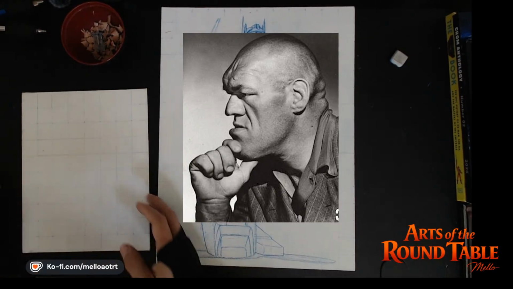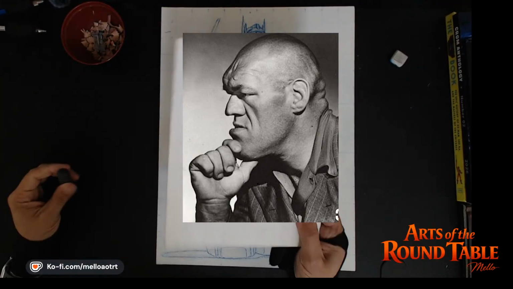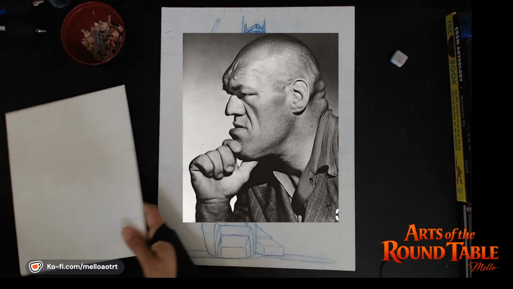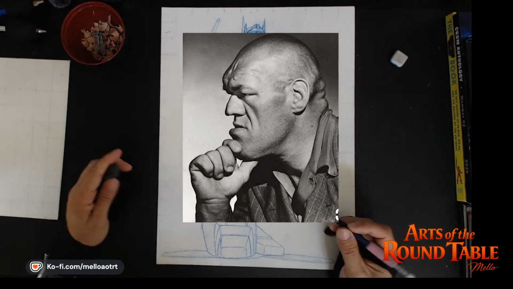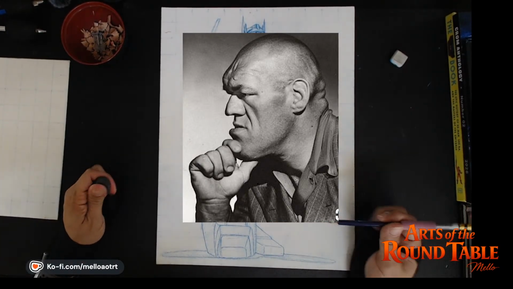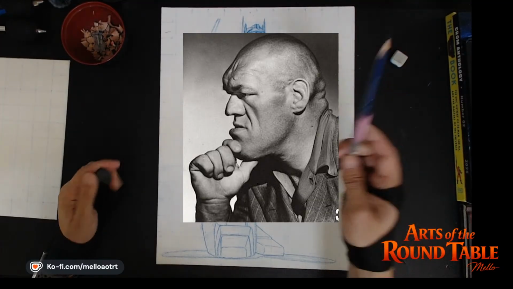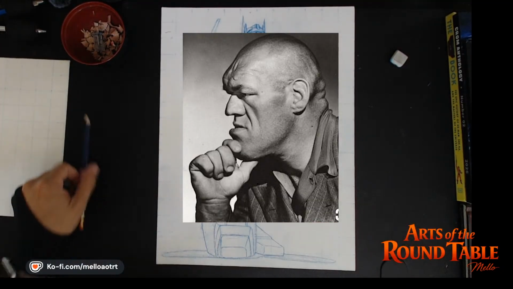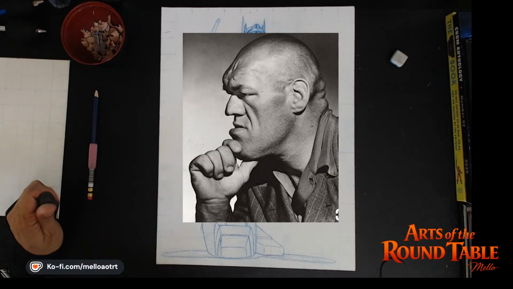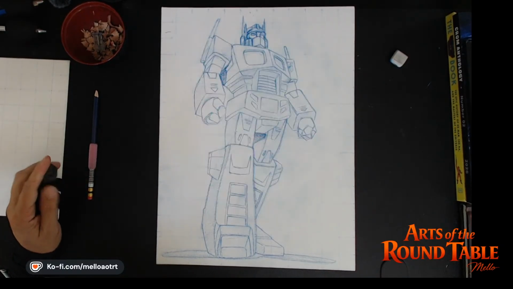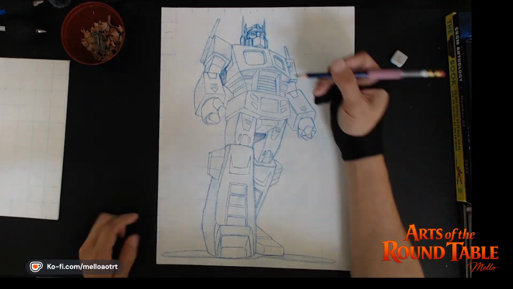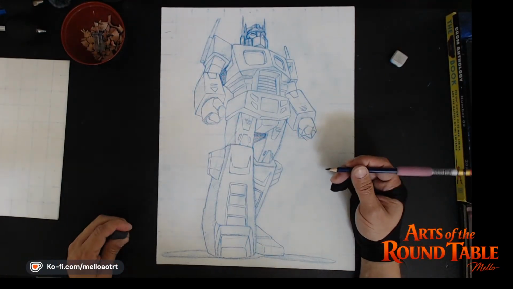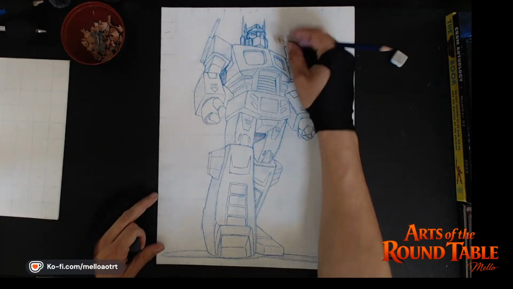So I already have it mocked up. I think I'm gonna do that. We'll see, man. I think it'll be a good idea. Do both pencil and the painting of it, or just do the pencil of it. It'd be interesting. Yeah, I think this Optimus is pretty much done.